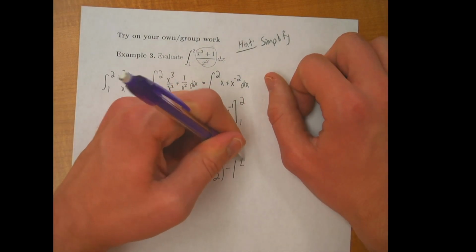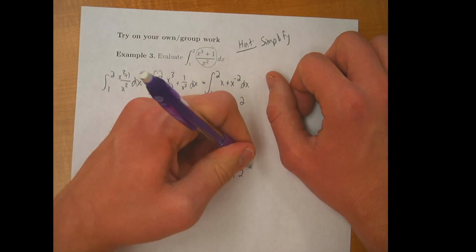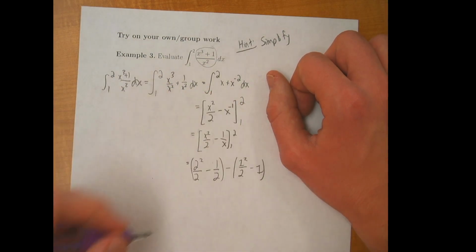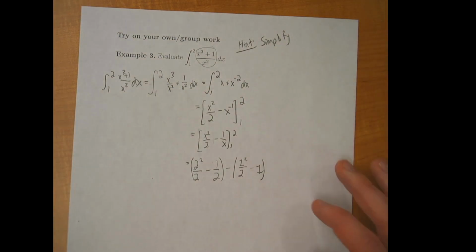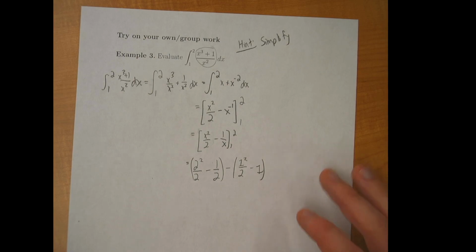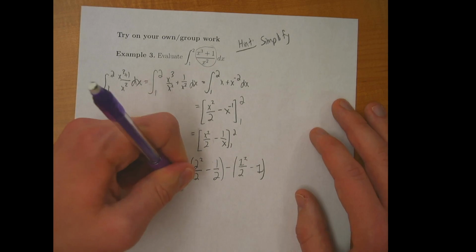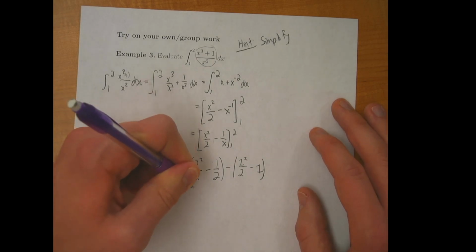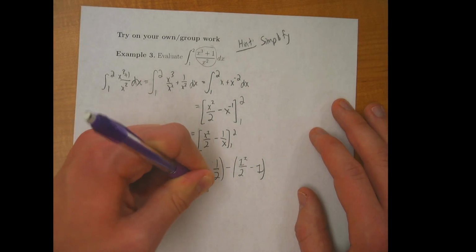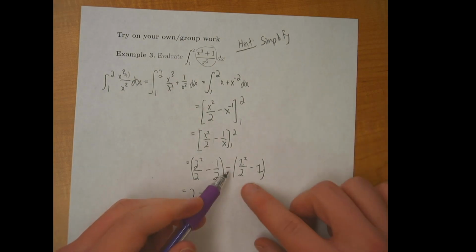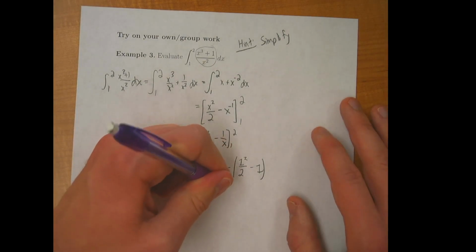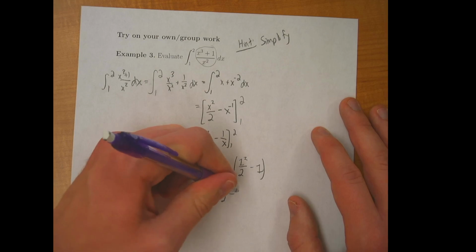So we have 1 squared over 2 minus, essentially 1 now, because we have 1 over 1. So now if we go ahead and clean everything up and then distribute the negative, we have 2 squared over 2 just becomes 2, then minus 1/2. And then we distribute this negative, so we get minus 1/2 plus 1.